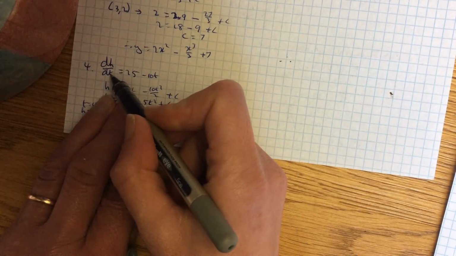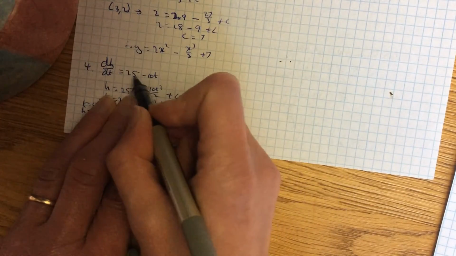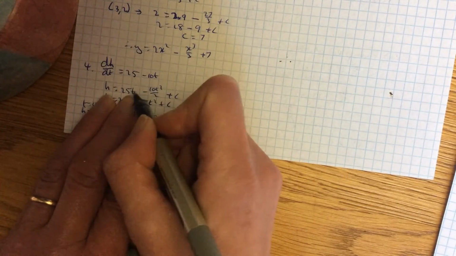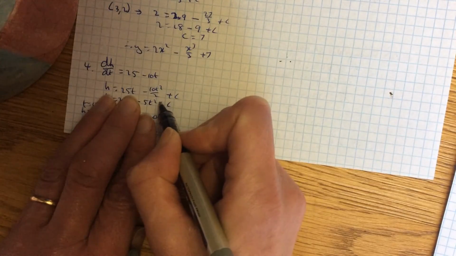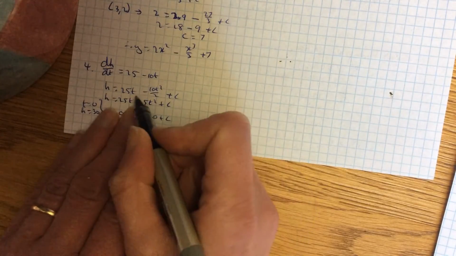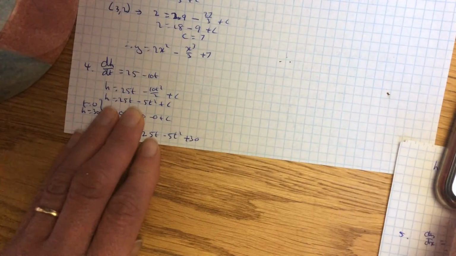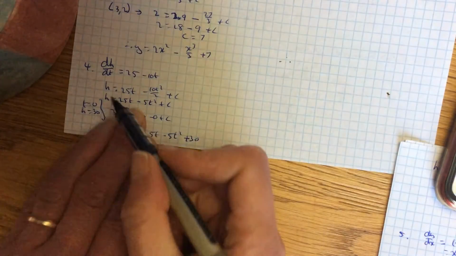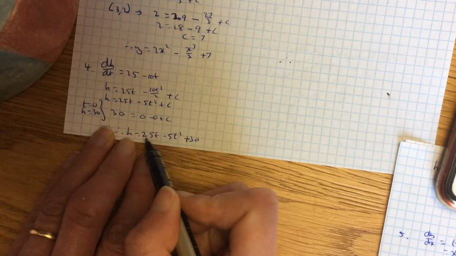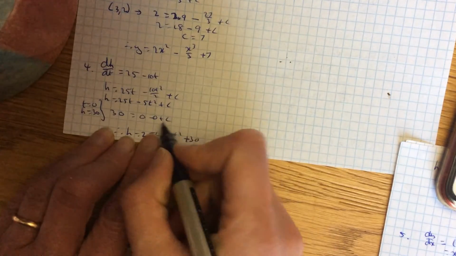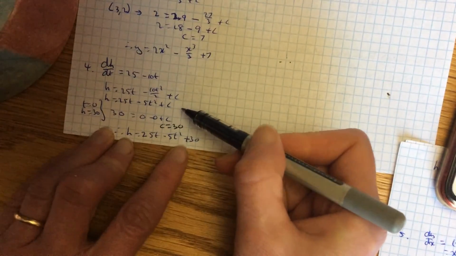Now this is not in terms of x's. It's so easy when you integrate to put x's in instead of t's in this case, but anyway. So it's 25t. Like the x reappears, the t reappears. Add 1 to the power, so it's 10t squared over 2. Don't forget your c. And that's me tidying it up. Now you're told in the question that when t is 0, h is 30. So just sub it in. So 30 and t is 0. So I've worked out that c has to be 30. So rewrite your equation with your c being 30.